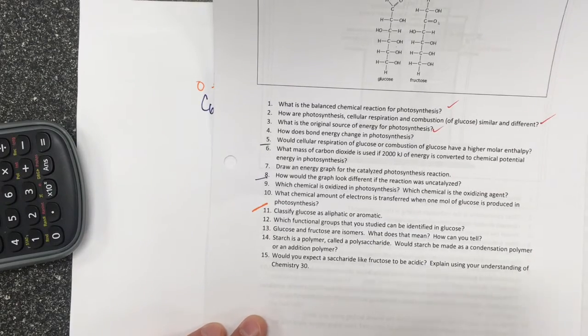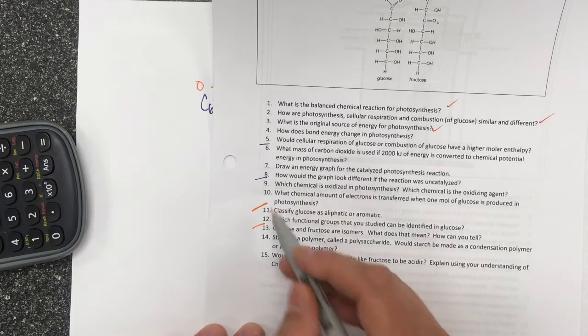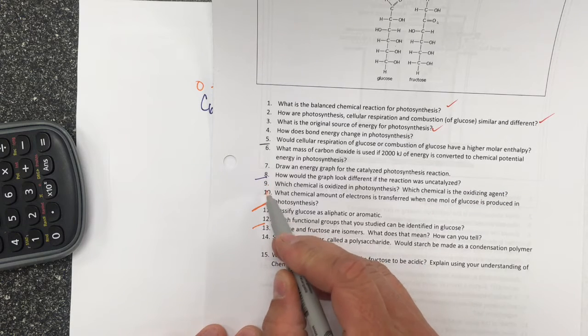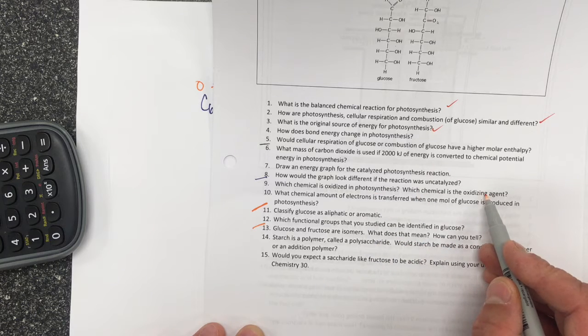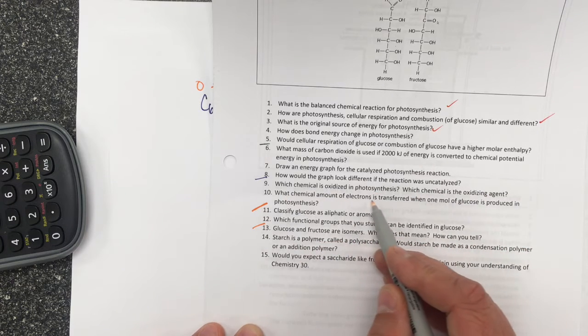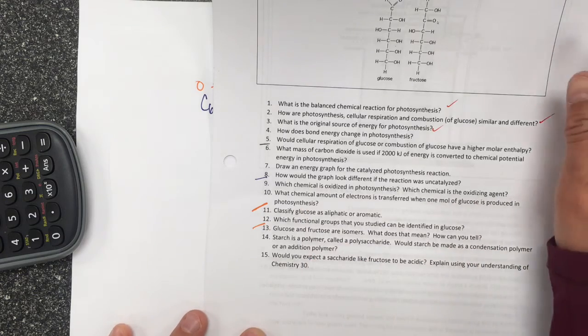We're going to do the next two questions in this sequence, or pardon me, questions 9 and 10. Which chemical is oxidized in photosynthesis? Which chemical is the oxidizing agent? What chemical amount of electrons is transferred when 1 mole of glucose is produced in photosynthesis?